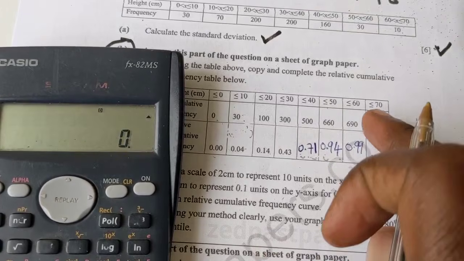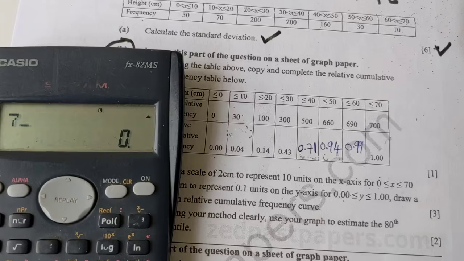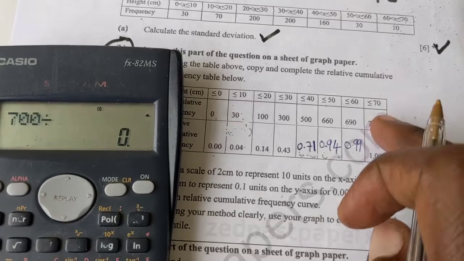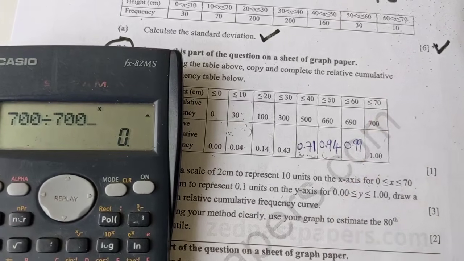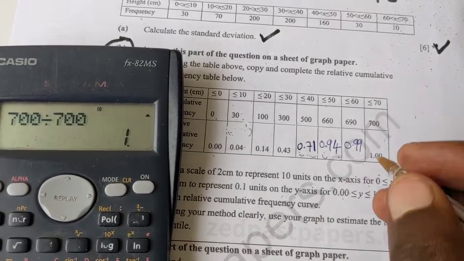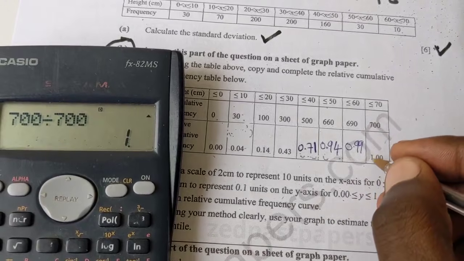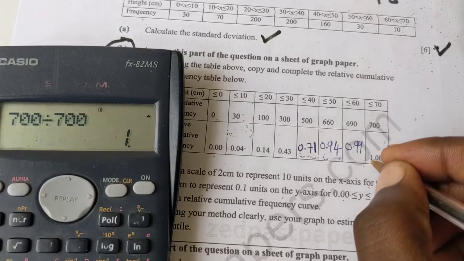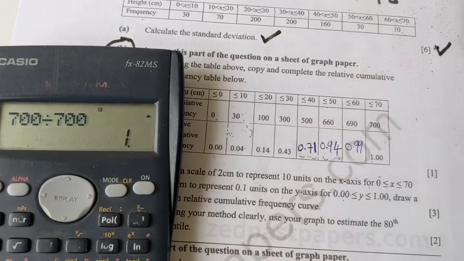So now here we divide 700 divided by the total. It is the same, 700. What are we going to have? We are going to have 1. So this is how they wrote the 1. Okay, 1.00. That is the answer here.